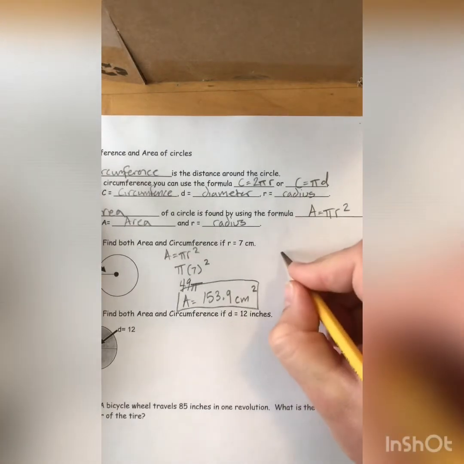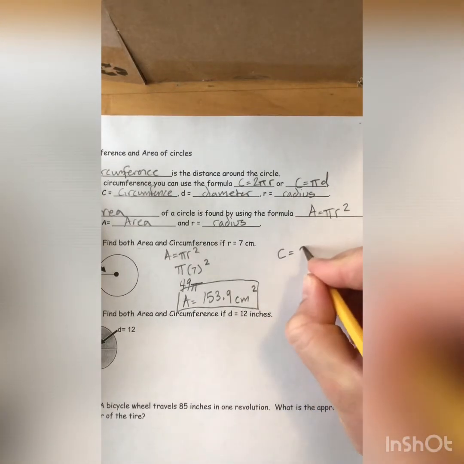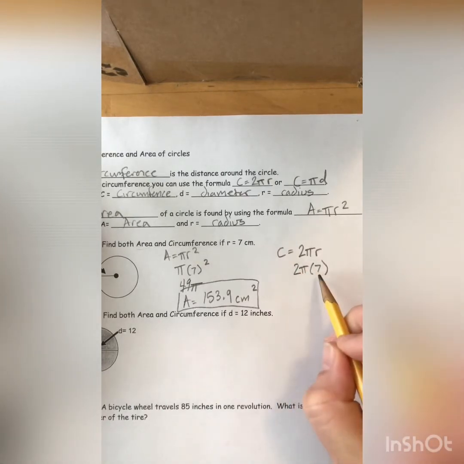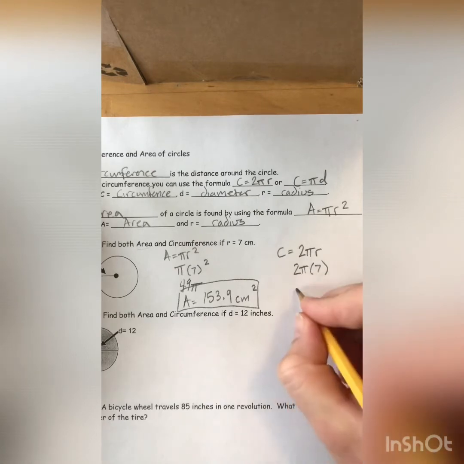Now circumference, we'll do second here. Circumference equals 2 pi r. I usually use the radius formula just so I'm using the same thing on both of them. You can also use the diameter. Here it'd be 14. You just double the radius. So again, this is going to equal 2 pi times the radius, which is going to be 7. So we're going to multiply our numbers here together. 7 times 2 gives me 14 pi, my answer in terms of pi.